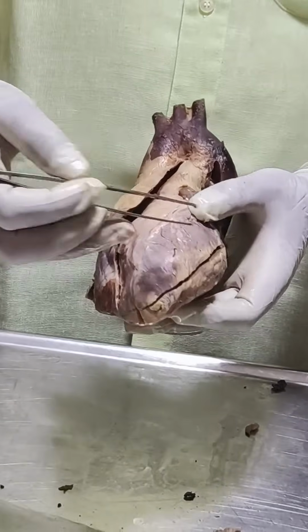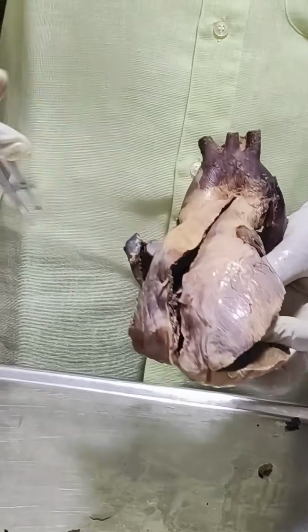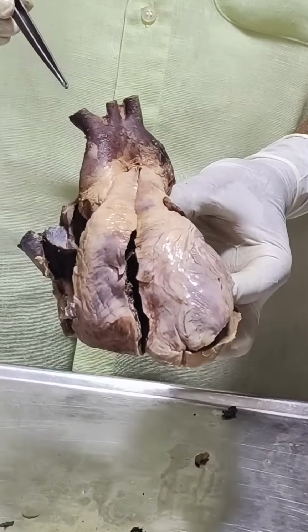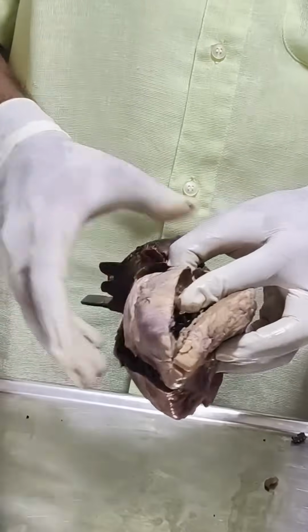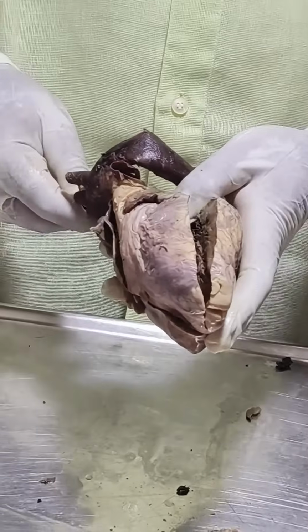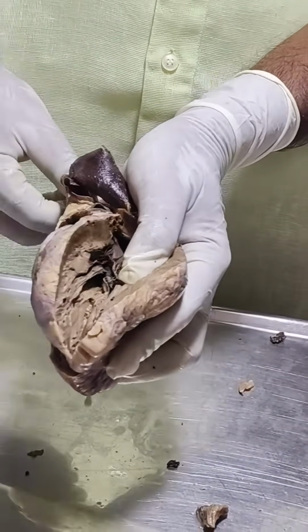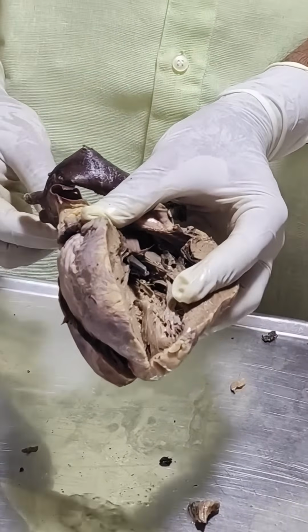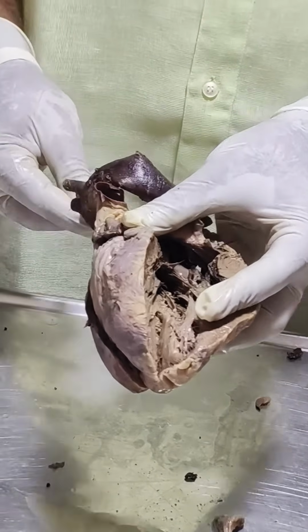Then from the left ventricle, this is the left ventricle opening, from which the aorta arises. So this is the opening of the left ventricle. Here you can see this is the aortic opening of the left ventricle. So you have to remember the aortic opening of the left ventricle.